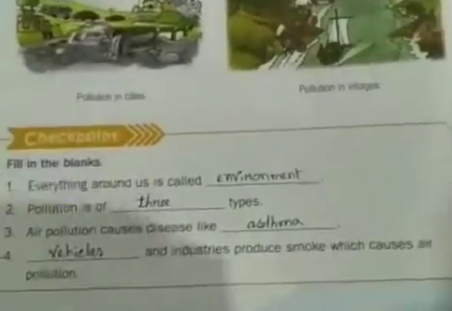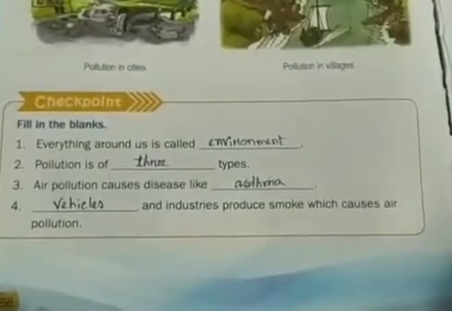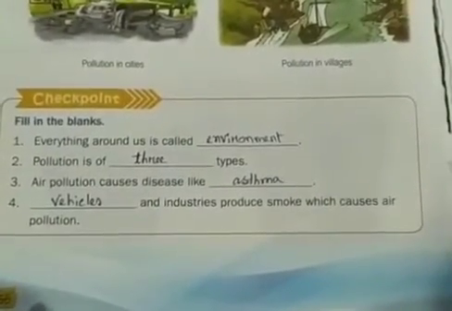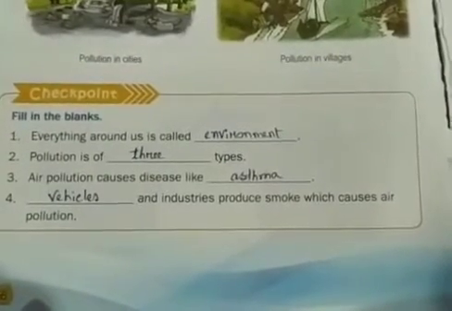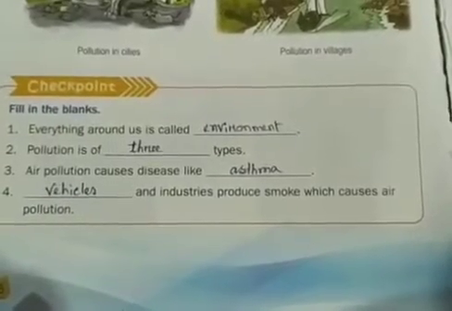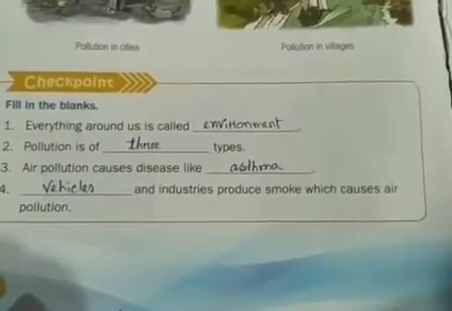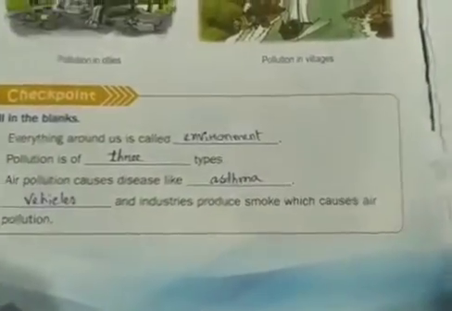Okay, after that, checkpoints are there. Everything around us is called environment. Pollution is of three types, that is land pollution, air pollution and water pollution. Air pollution causes diseases like asthma. Then vehicles and industries produce smoke which causes air pollution.